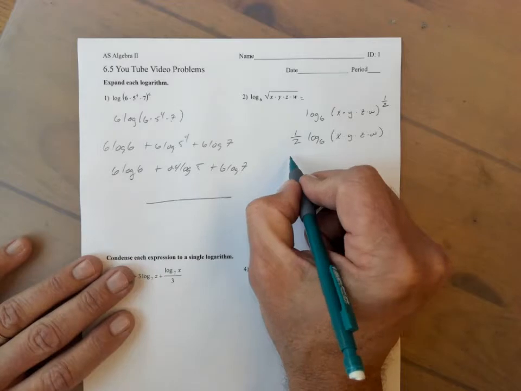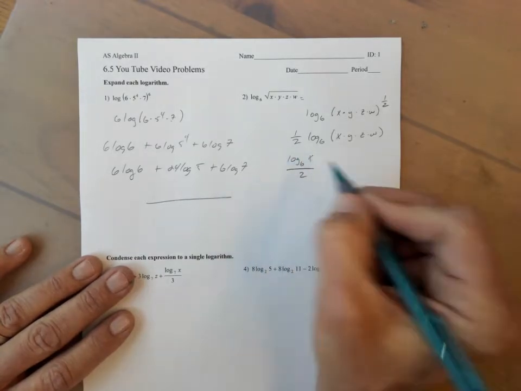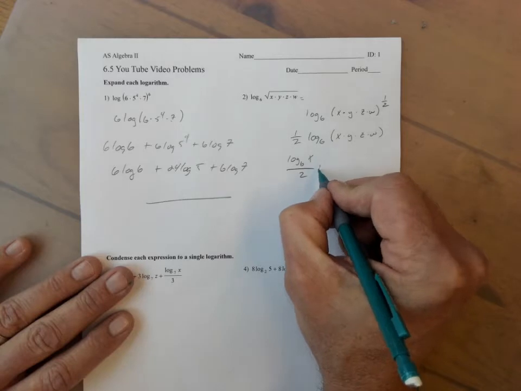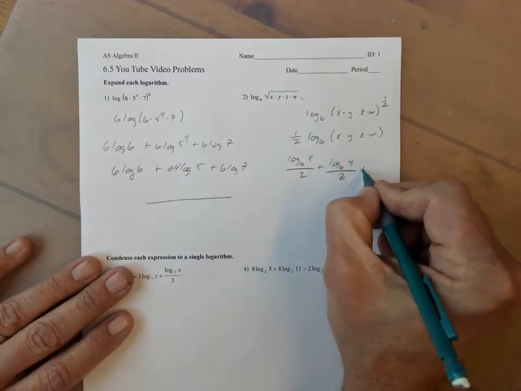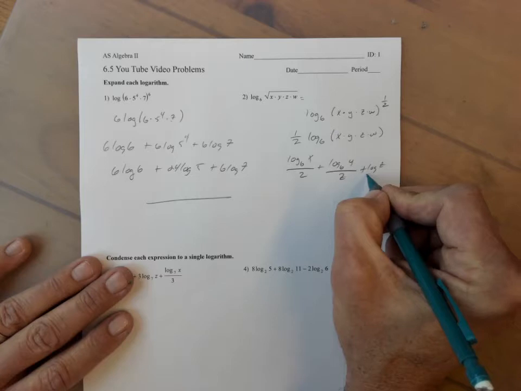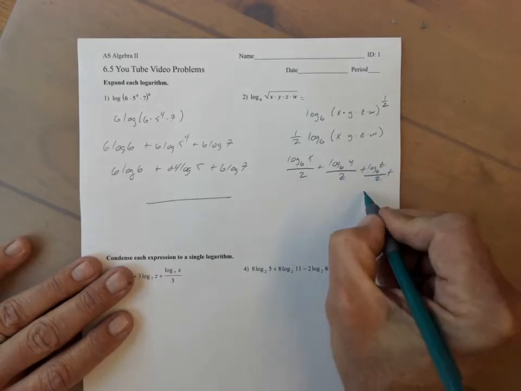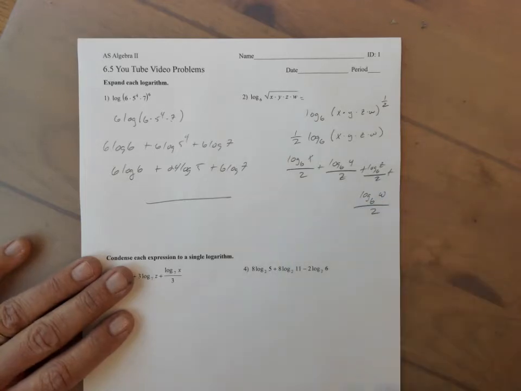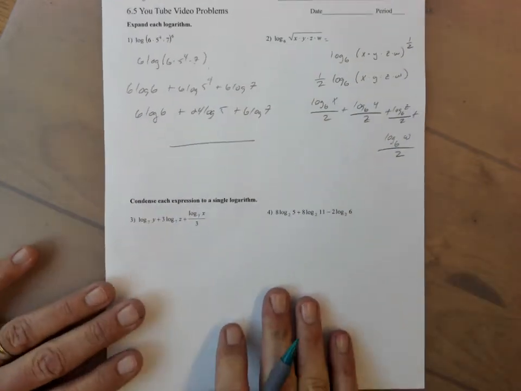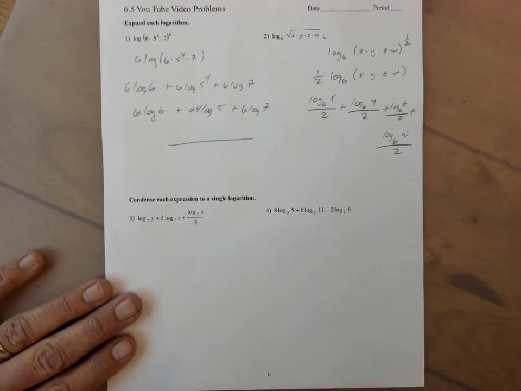So as we go across, I'm going to write it the log base 6 of x divided by 2, same as multiplying it by 1/2, plus the log base 6 of y over 2, plus the log base 6 of z over 2, and I'm running out a little room here, log base 6 of w over 2. Okay, the next two we're actually condensing, so we're going in the opposite direction.